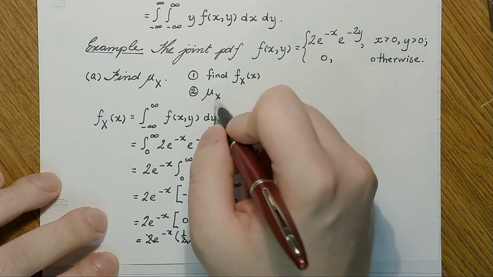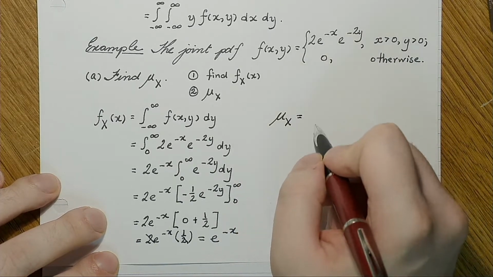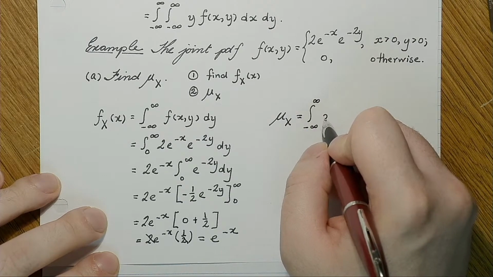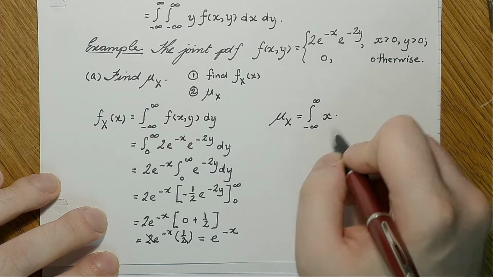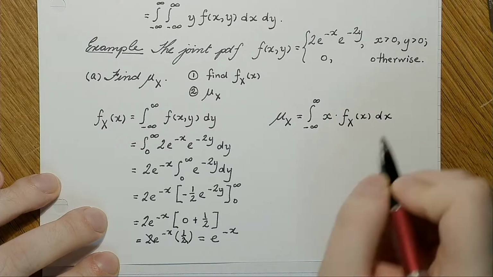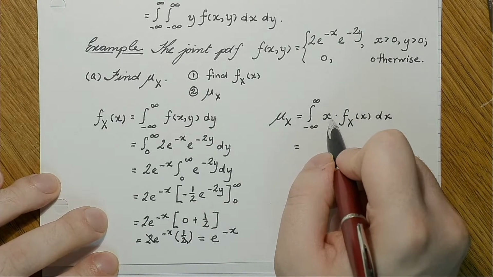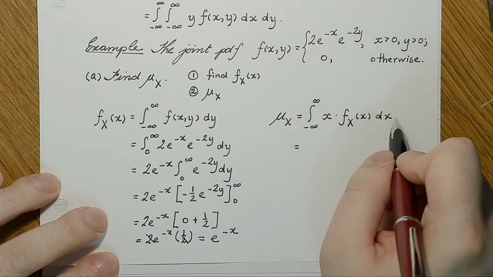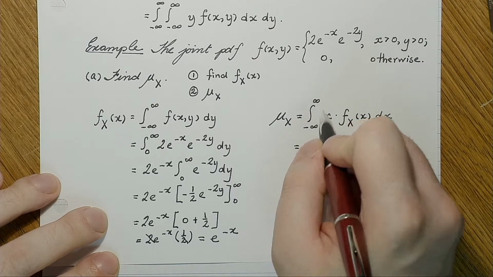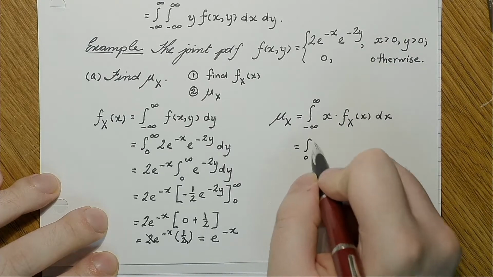Okay, so then I can actually put this into my formula for the expected value of x. So I have x times the marginal. Now notice that this is in terms of x, and I'll have the marginal times x, and I'm going to be integrating with respect to x. So I don't have to worry about from minus infinity. I just need to go from 0 to infinity, again, because it's positive in this case.